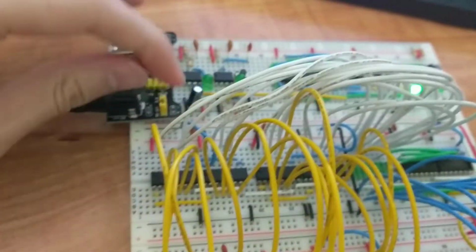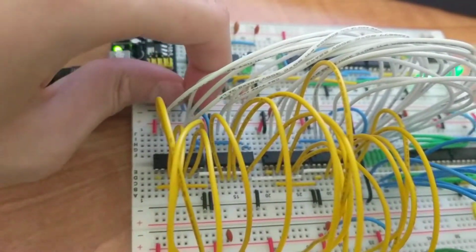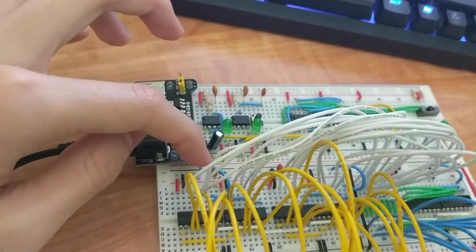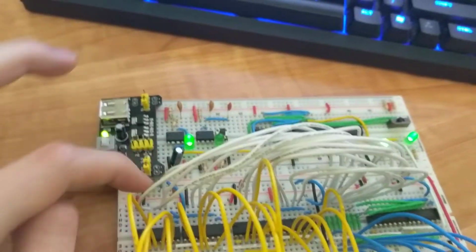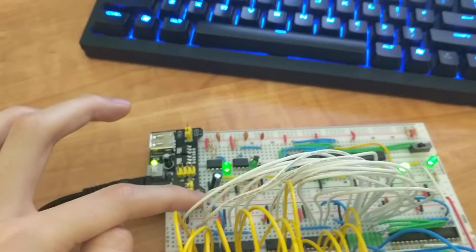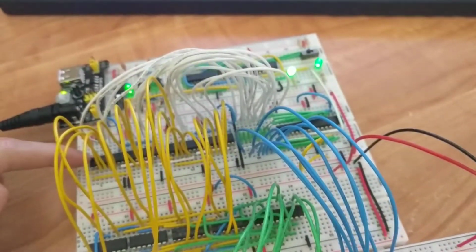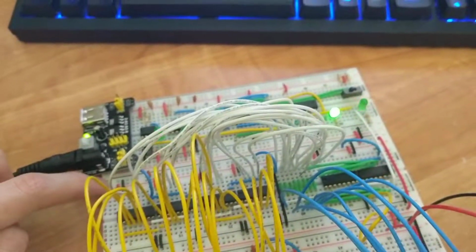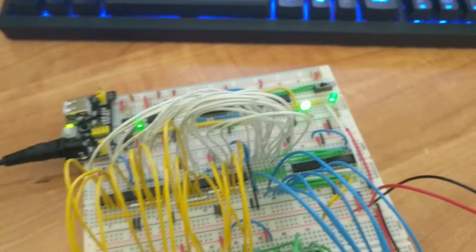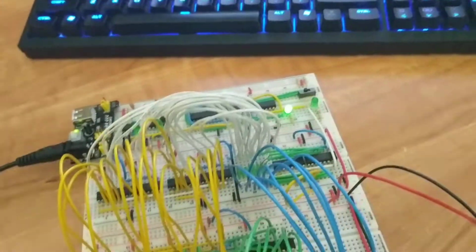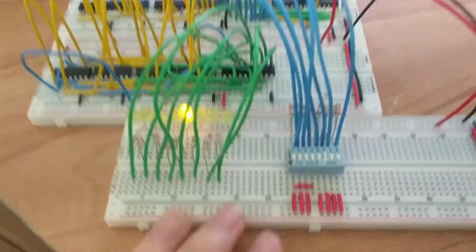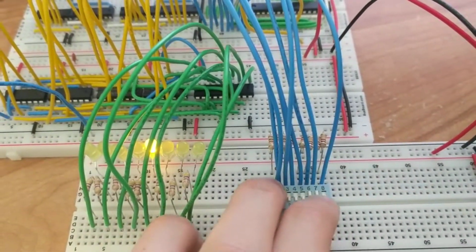Okay, and then if we put the load on for the other one, what I'm doing here is manipulating the control signals for whether we want to load the data from these switches onto the registers or not. So connected to the minus means that we want to load it, and connected to the plus means we don't want to load it. So that was 4, and now we'll put in 7 to the other one.